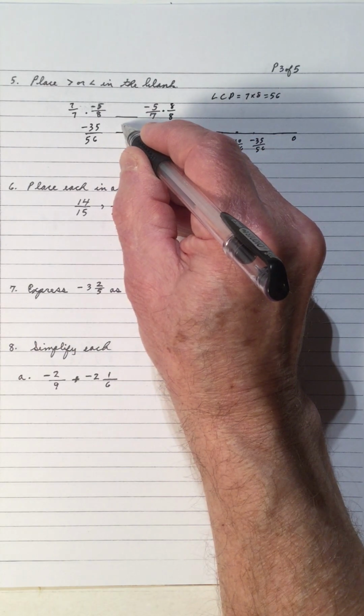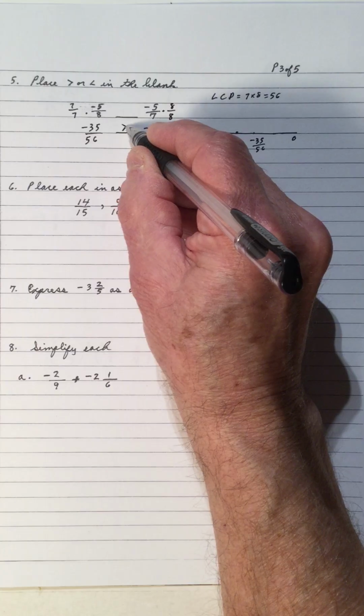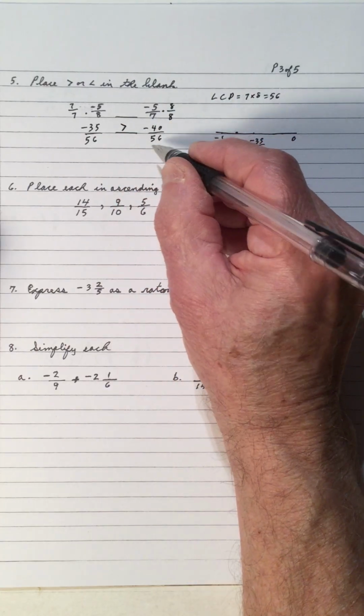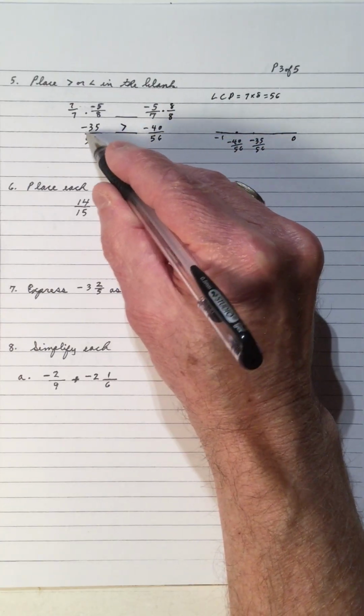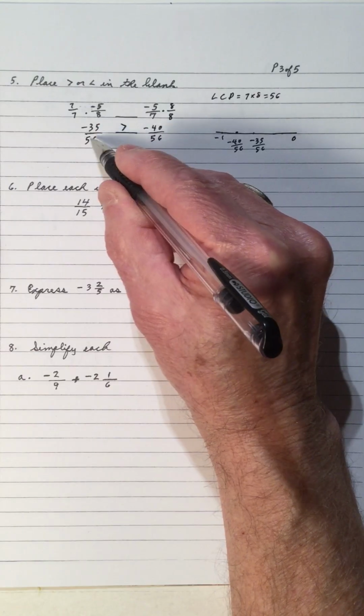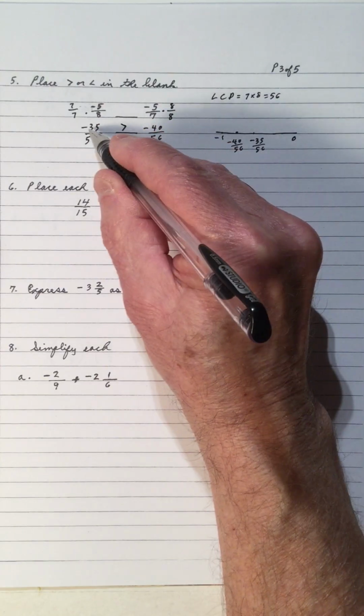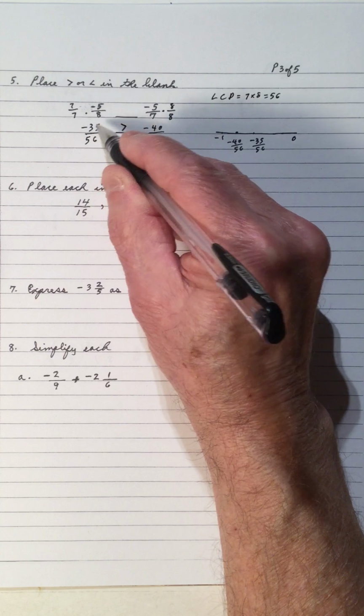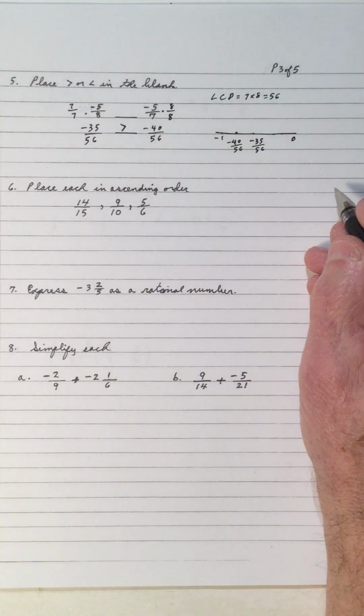So negative 35 over 56 is greater than negative 40 over 56, because, think about it, both of them have the same denominators, so this one is on the right, so that's greater.